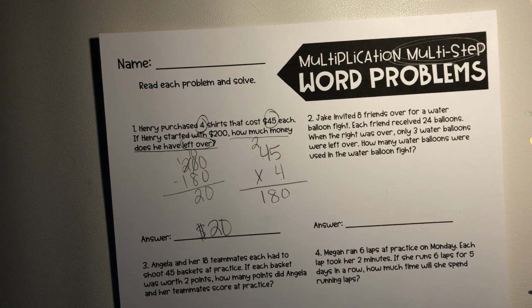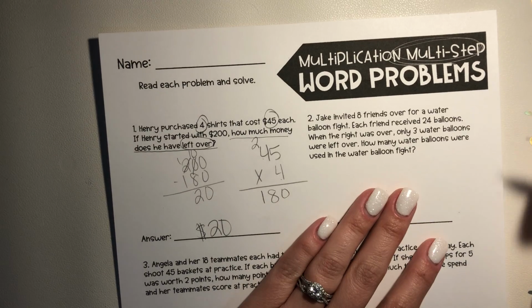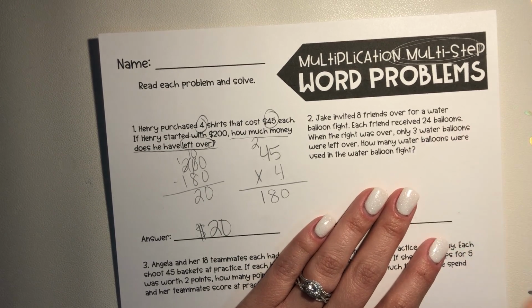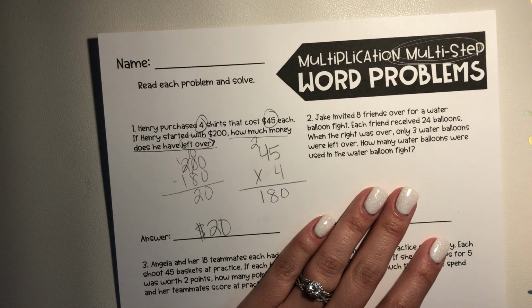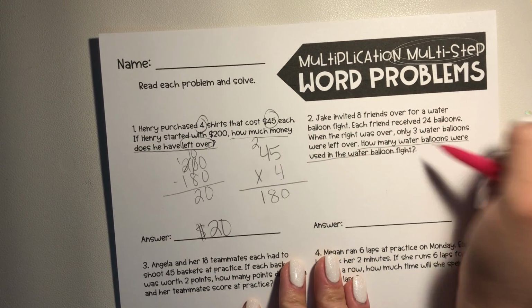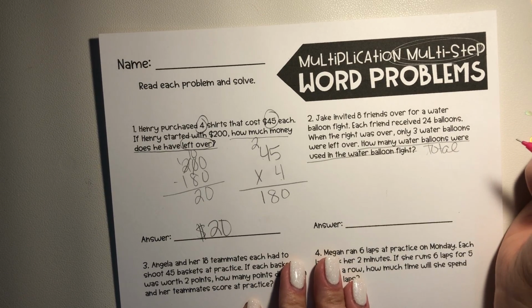Okay, so with this one, it's definitely a multi-step. And I do remember when we did this in class, a lot of us had a difficult time because you were almost having to work your way backwards and there were different things that you were having to figure. So we're trying to figure out how many water balloons did they use in the fight? So what was the total number of water balloons that they started with? So we're going to underline that. How many water balloons were used in the fight? So we're looking for a total. That's what we're trying to figure out.